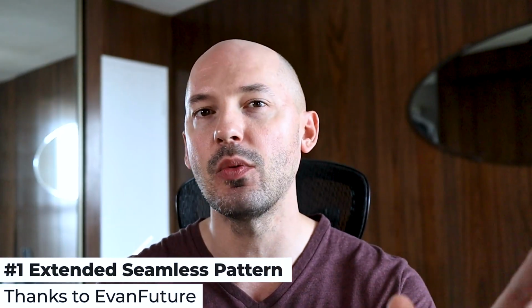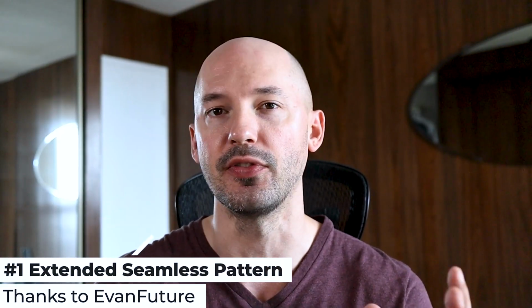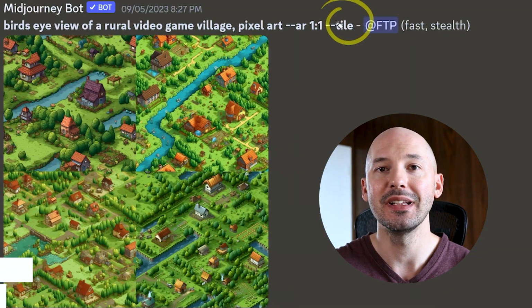Hello! I have 7 things to show you. 7 unique ways to use Midjourney's InPainting feature. Let's start with number 1, and I want to thank Evan Future on Discord for this tip. The first tip has to do with tiling.